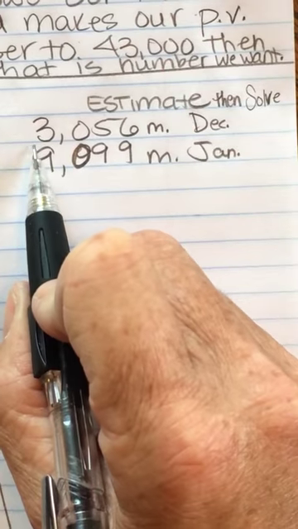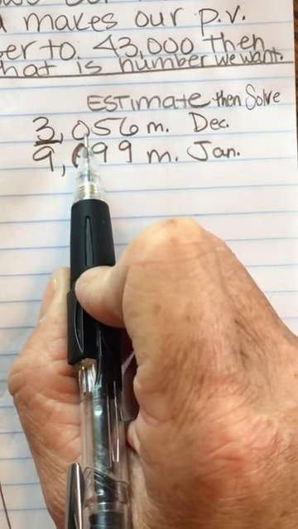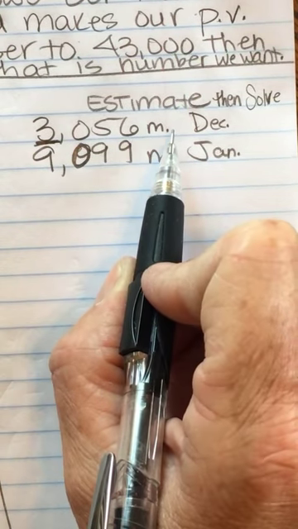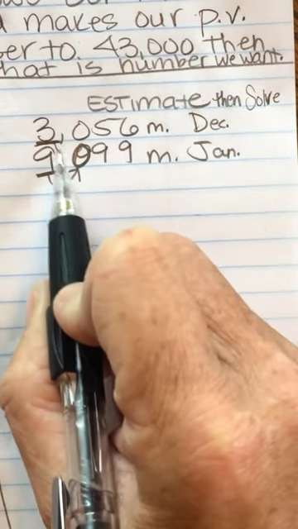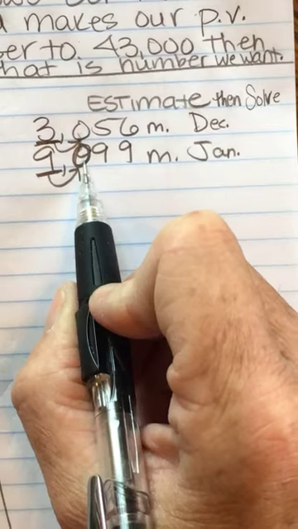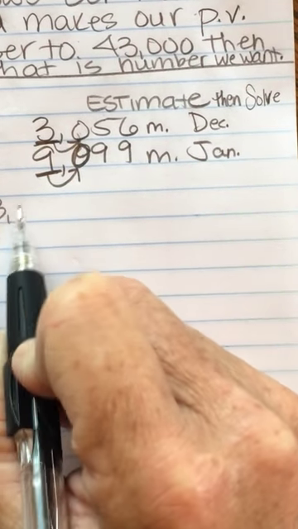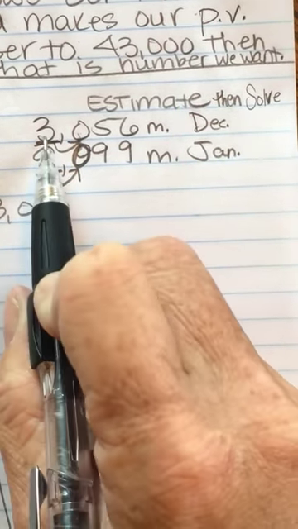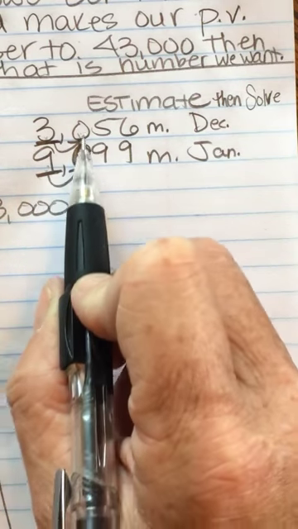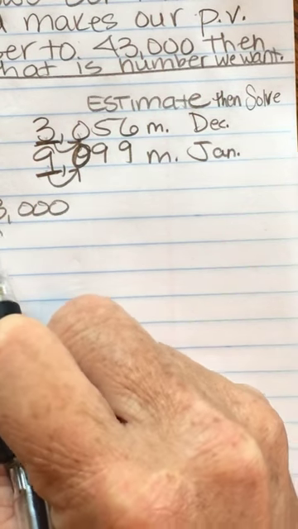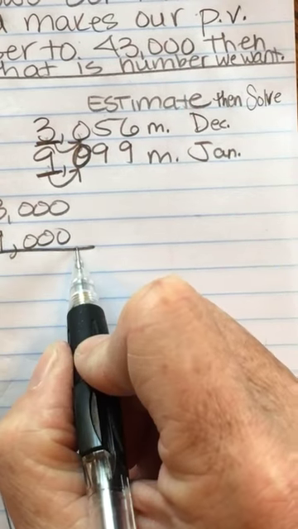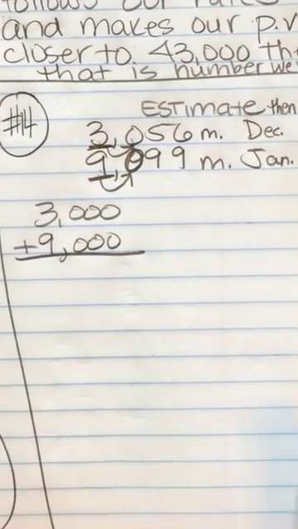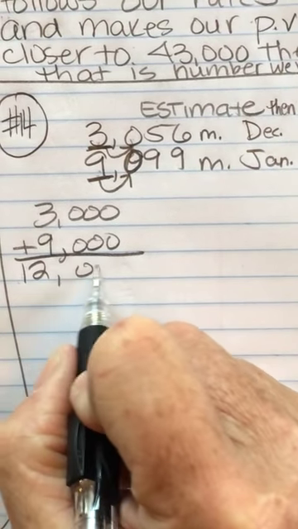So I want to estimate to the nearest thousand. So I'm going to underline my thousands place. They're both zeros. So I get 3,000. I'm going to let both thousand place values rest because they're less than 4. 3,000 plus 9,000 is 12,000.